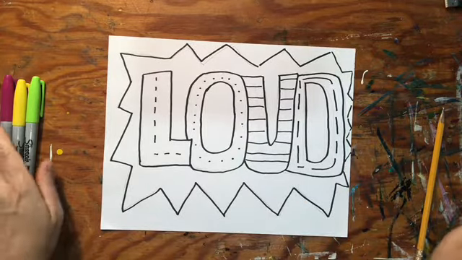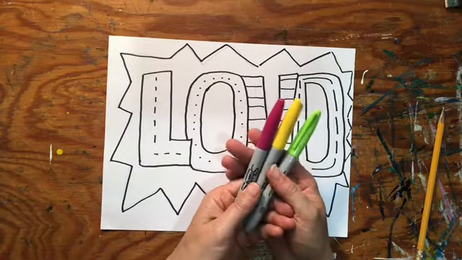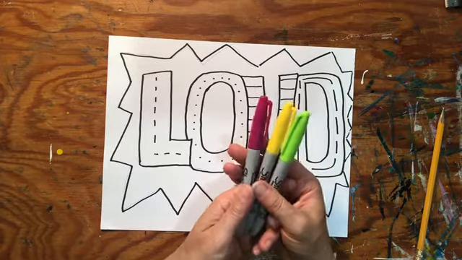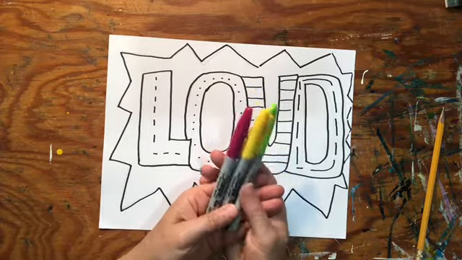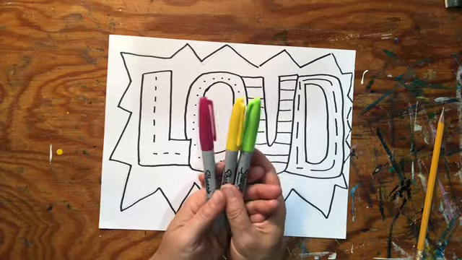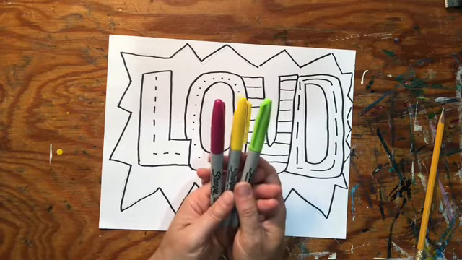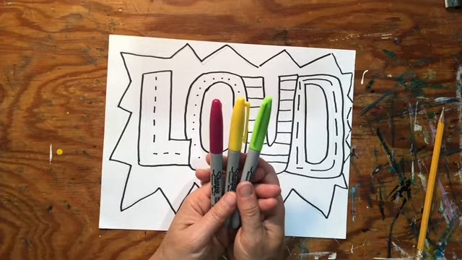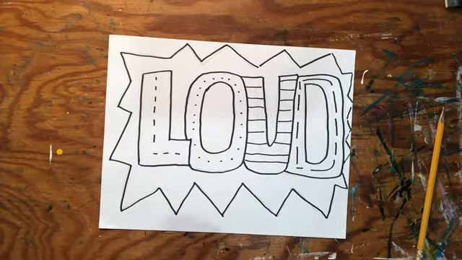And once you're finished, then you may choose to create your color palette that will also communicate your words. So for loud, I got some bright, happy colors. I'm going to stick with only 3 colors for my particular design, because I think that's simple and interesting, and I like the way these 3 colors look together.